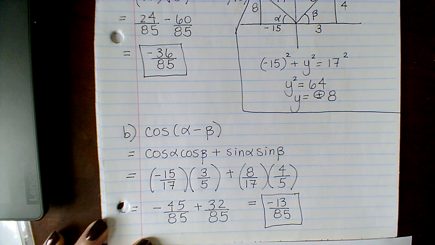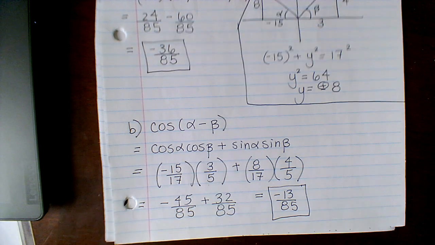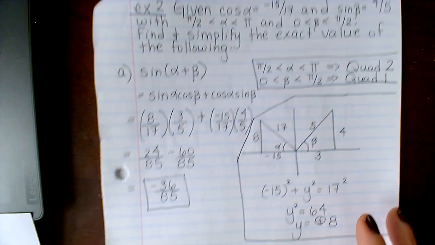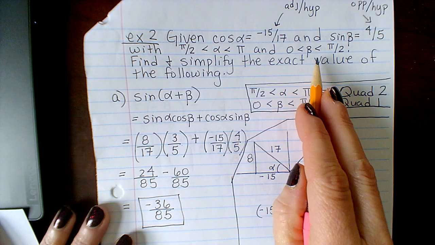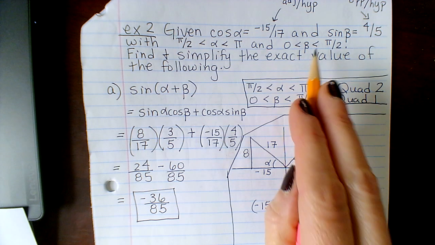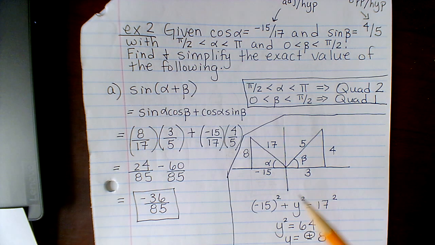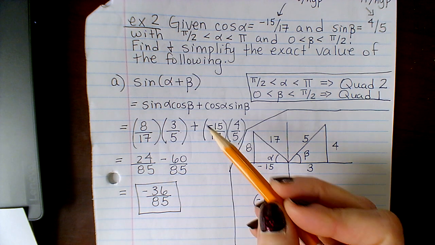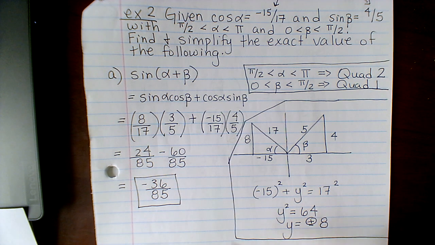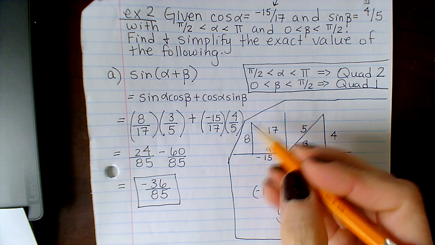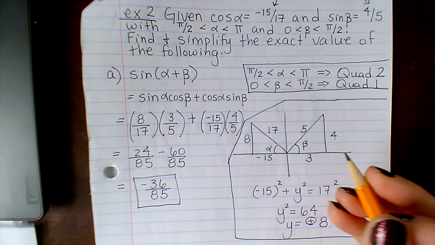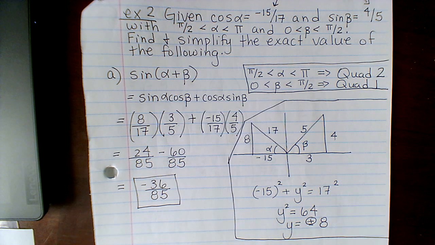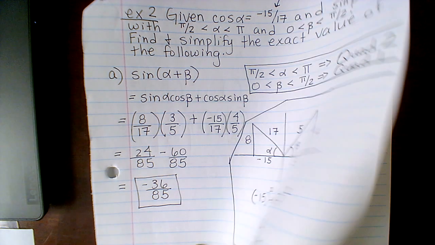So everything in this problem hinges on you correctly identifying which quadrant those angles are in and correctly labeling those. If you put these in the wrong quadrant or you mislabel these, everything falls apart from this. So you got to be super duper careful right here at the beginning and make absolutely sure that you get that stuff correct.